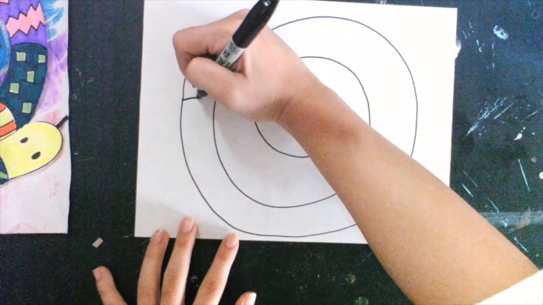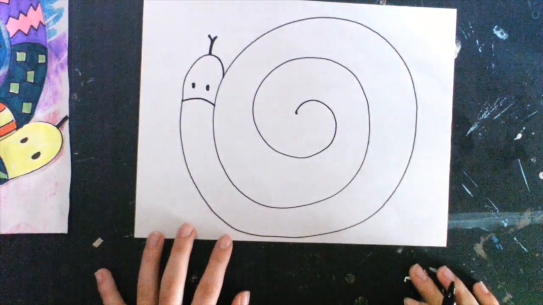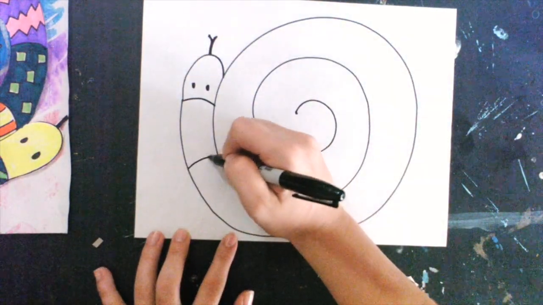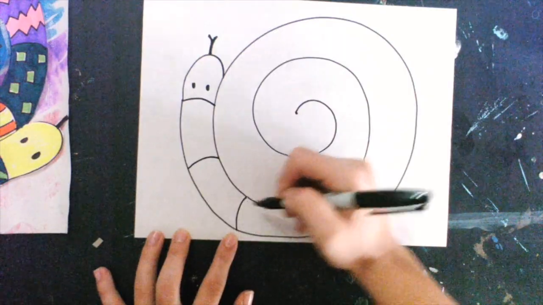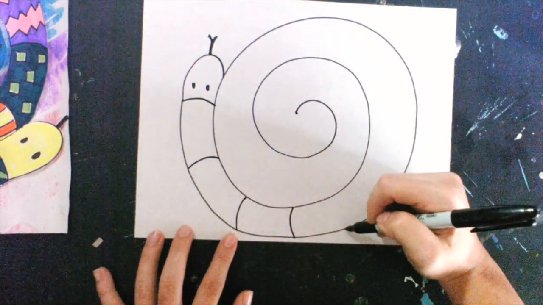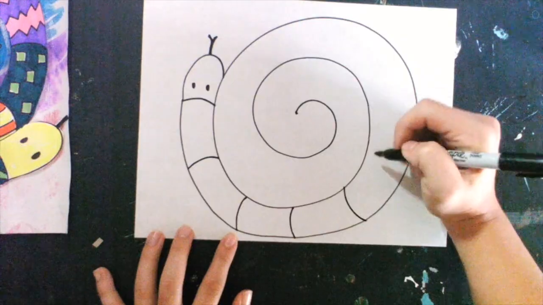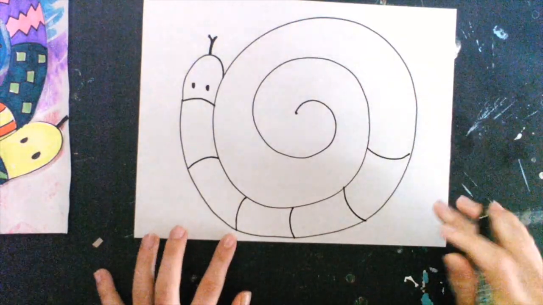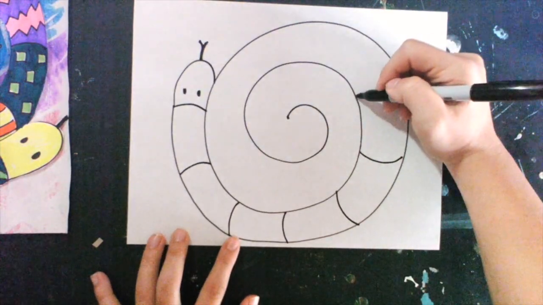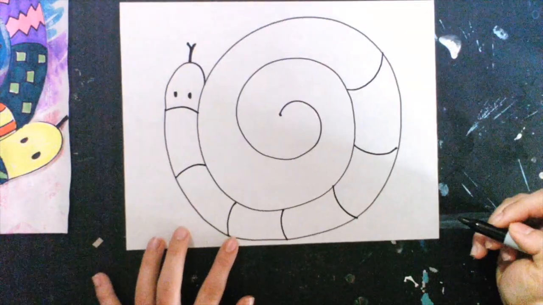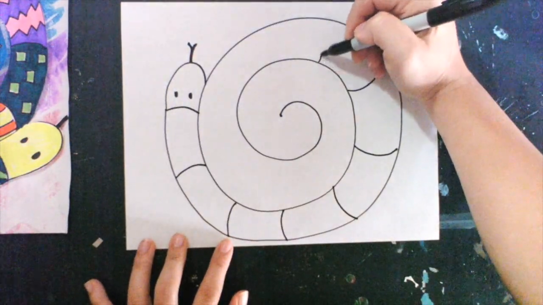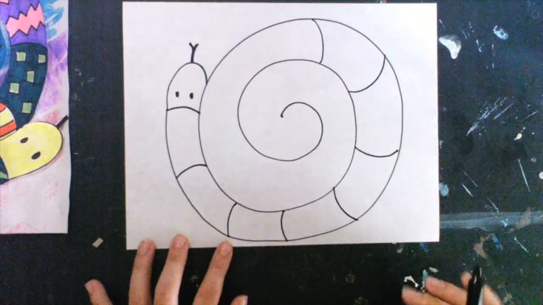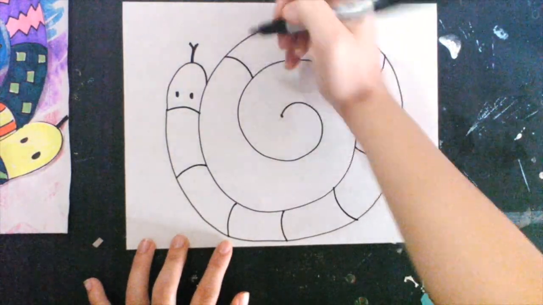I'm going to create a curved line for different sections of my snake's skin. And when I make that line, it looks like it's curved, which gives it the illusion that it is popping off the page. I will continue making these lines all the way to the end of the snake's tail.